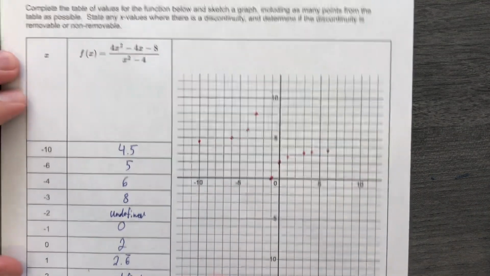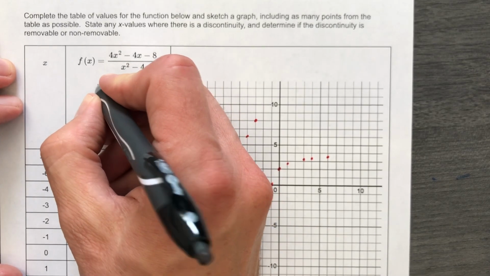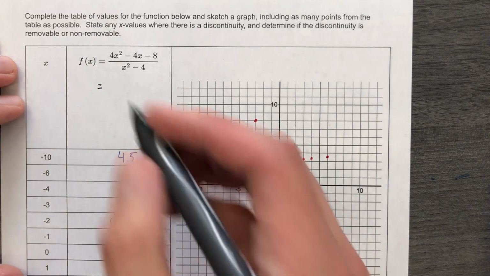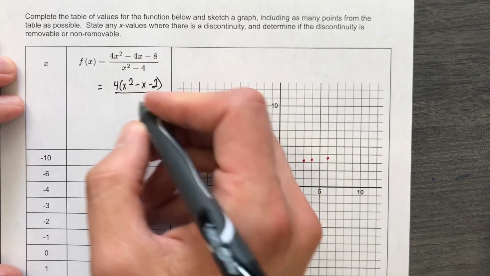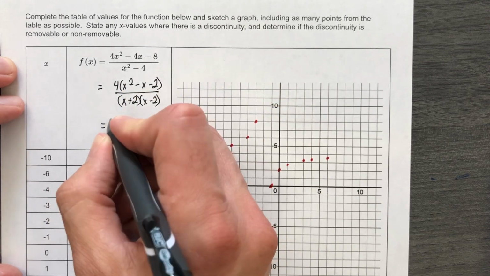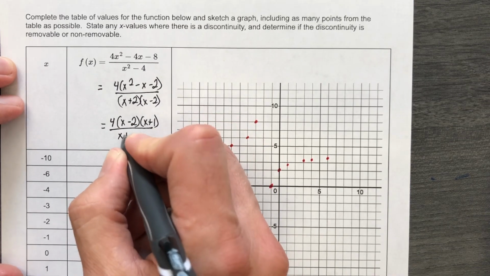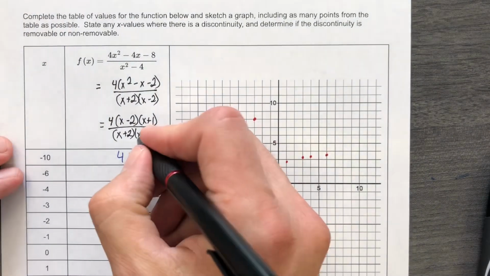I'm going to factor this one up here in the numerator. All right, 4x² minus x minus 2. And that denominator factors into x plus 2 and x minus 2. And we're going to keep factoring. So we have 4, and then x minus 2 and x plus 1. And that gives me x plus 2 and x minus 2. Now, I would like to think that you notice what I notice. Those are going to cancel.